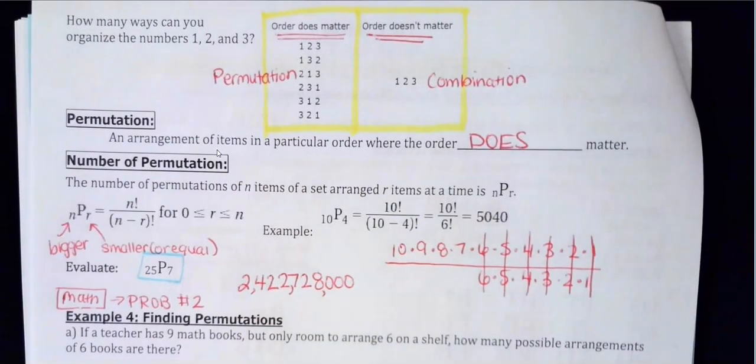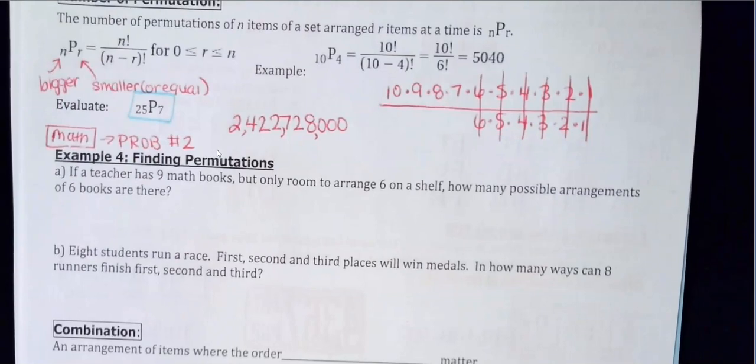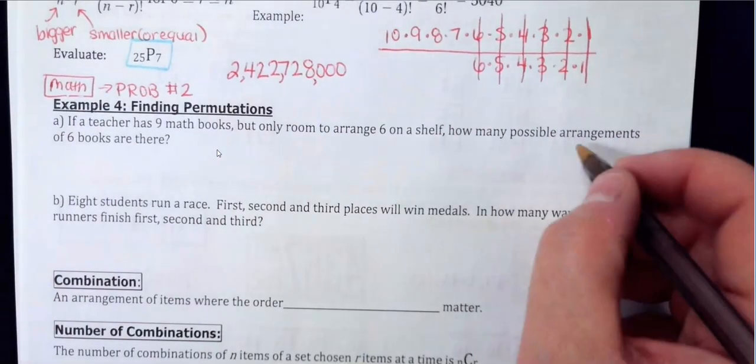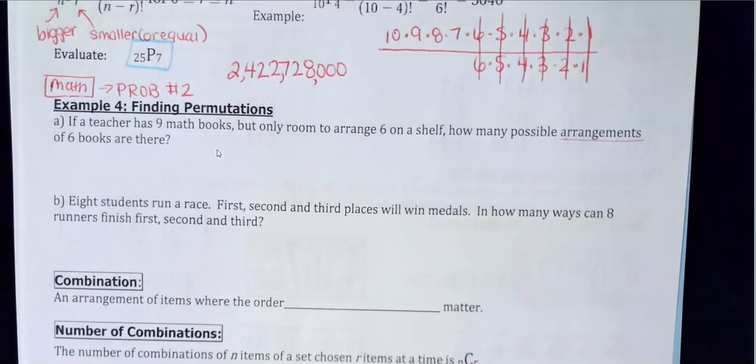Okay, so we're just going to read a question. Now these get a little tricky. If the order matters, you're going to use a permutation. So you're going to have to read the question to decide whether or not the order would matter. This says a teacher has 9 math books, but only room to arrange 6 on a shelf. How many possible arrangements? Generally, if you see the word arrange, that's going to imply that the order matters. If I put my Algebra 2 book first and then my Geometry book second, that would be different than putting the Geometry book first and the Algebra 2 book second. So the order does matter here.